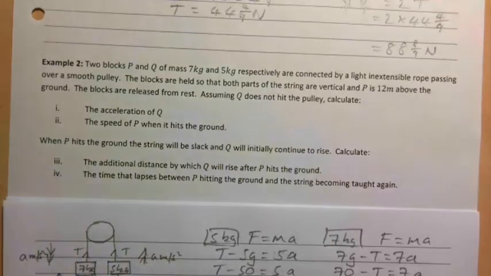When P hits the ground, the string will be slack and Q will initially continue to rise. Calculate the additional distance by which Q will rise after P hits the ground, and the time that elapses between P hitting the ground and the string becoming taut again. Can you see what's going to happen?